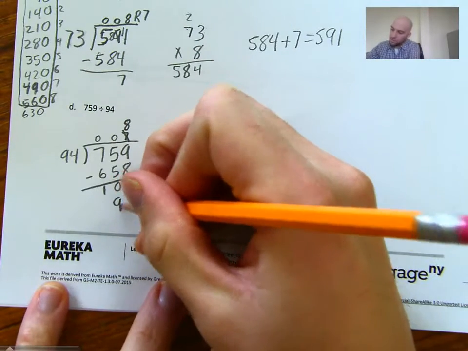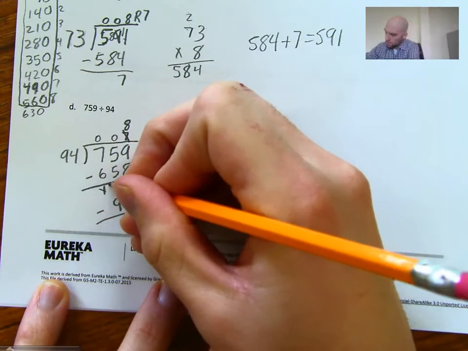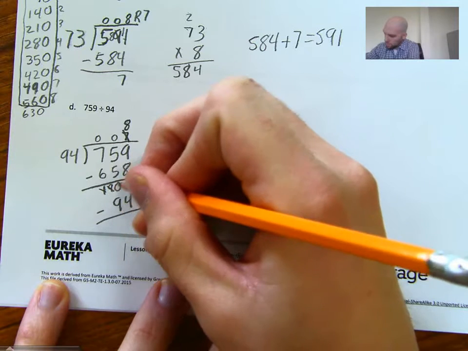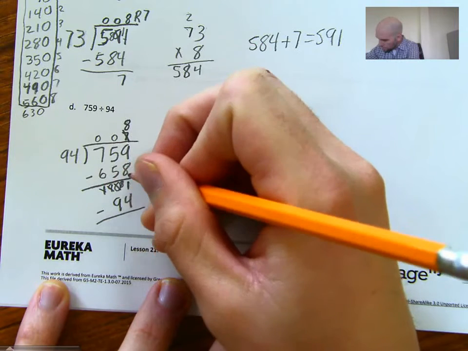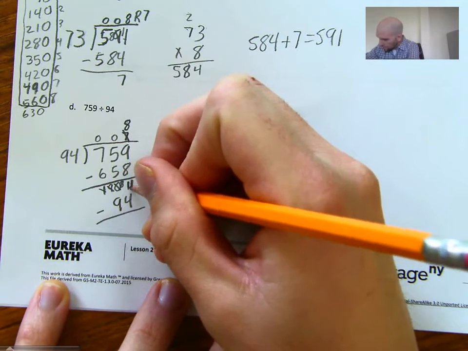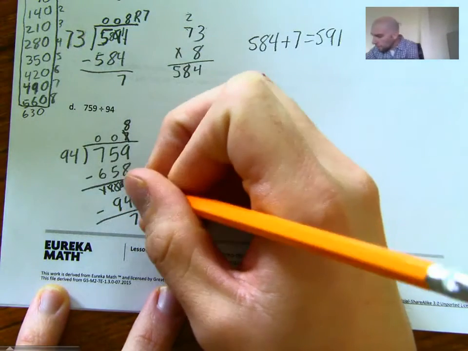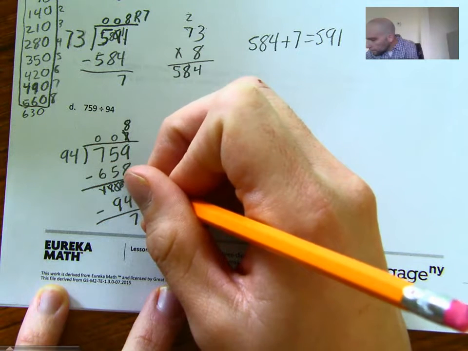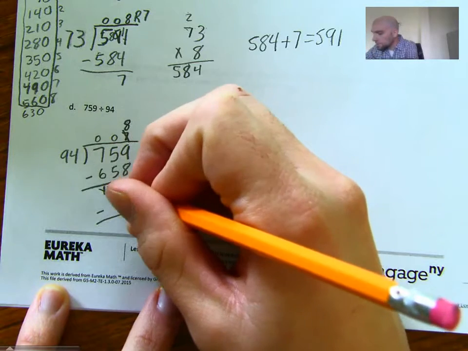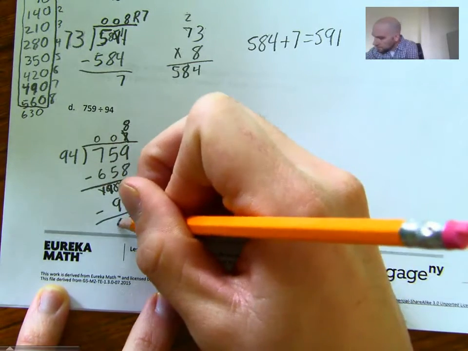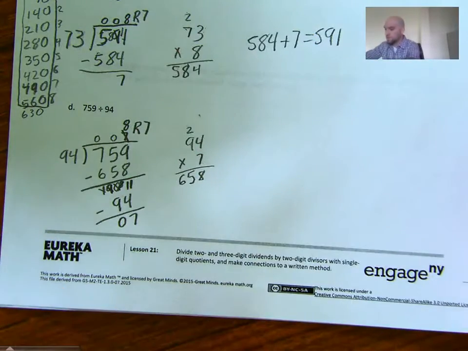All I need to do now is I just subtract 94. 11 minus 4 is 7. That was already supposed to be 9. 9 minus 9 is 0. And I get a remainder of 7. So I get 8 remainder 7.